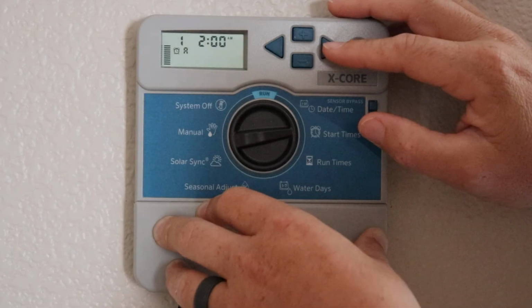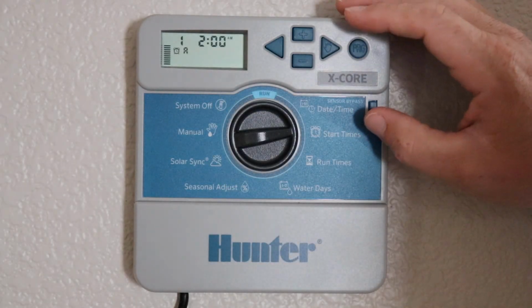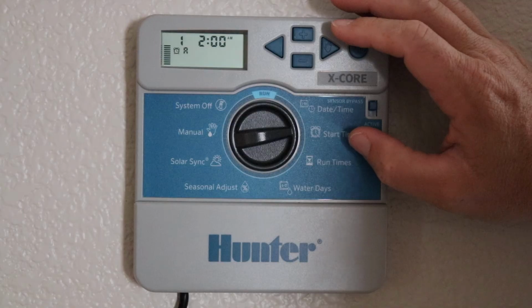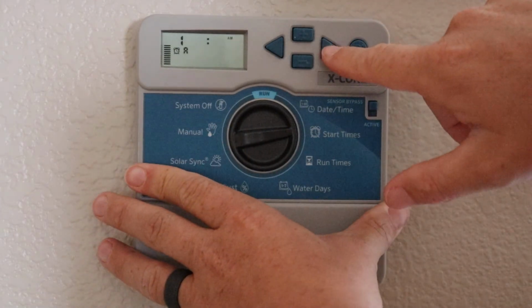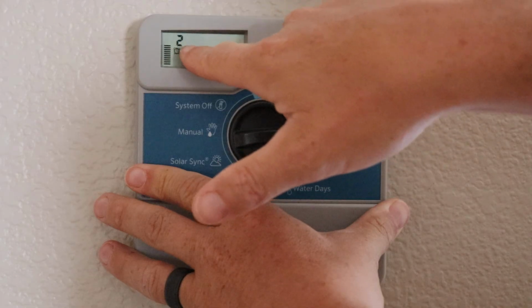If you wanted to do a second start time, let's say you wanted to water twice in a day, you wanted all of your zones to water twice, then you would click the over button here, which you'll notice just switched to 2.